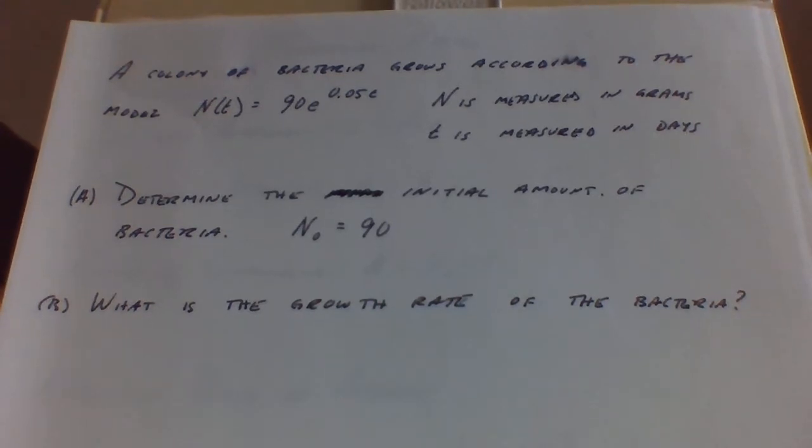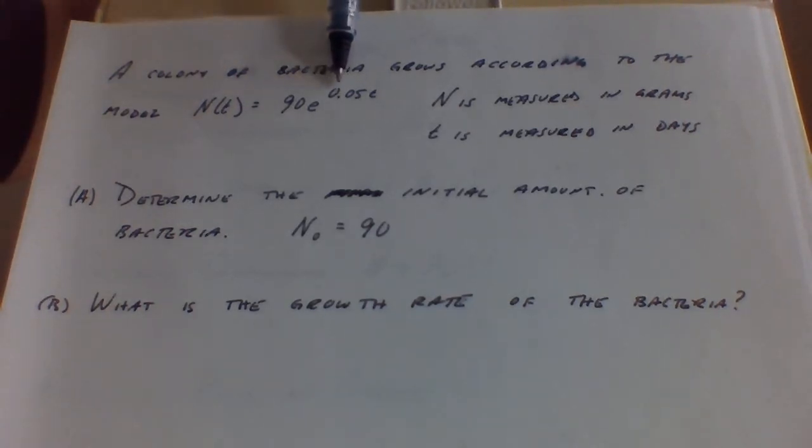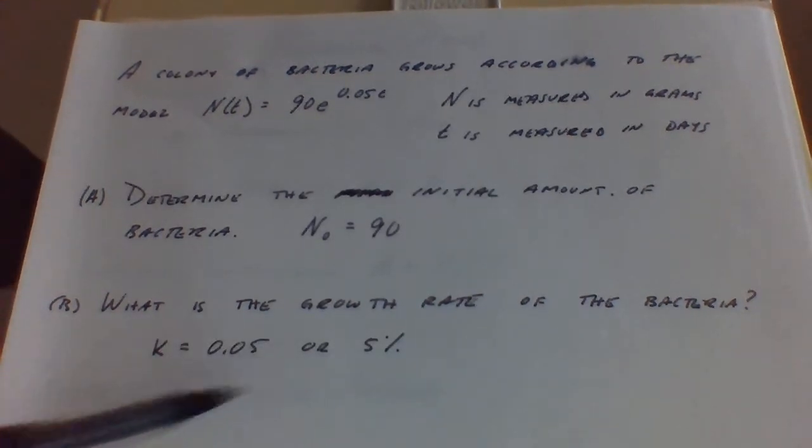Part B. What is the growth rate of the bacteria? This is asking us about our k value. And notice in our problem, our k value here is something that is positive, so we know this is a growth model, and our k value here is 0.05. You could also write that as 5%.